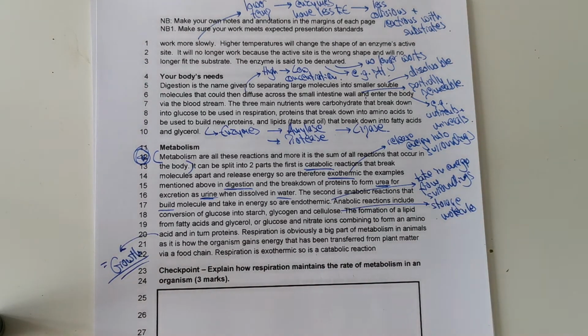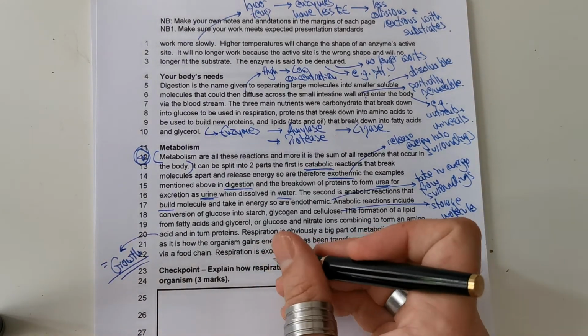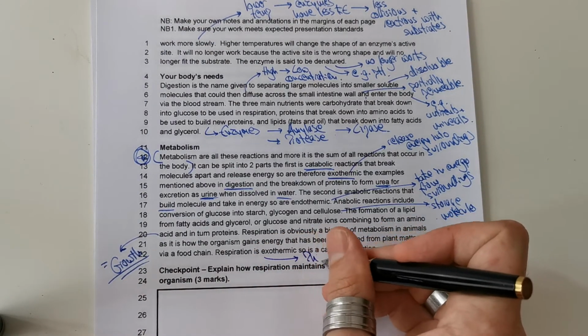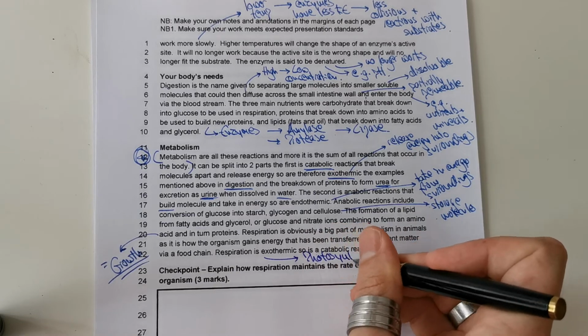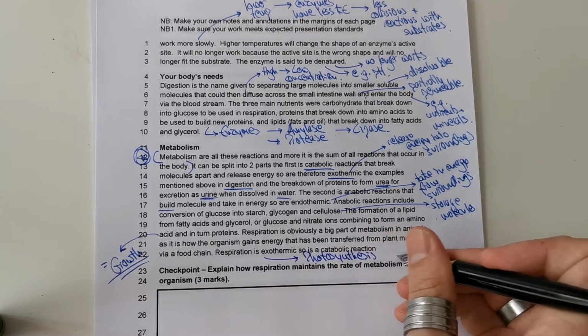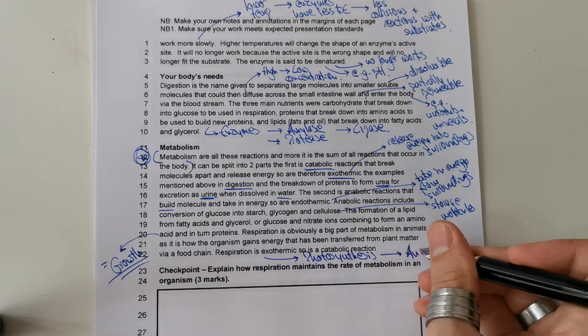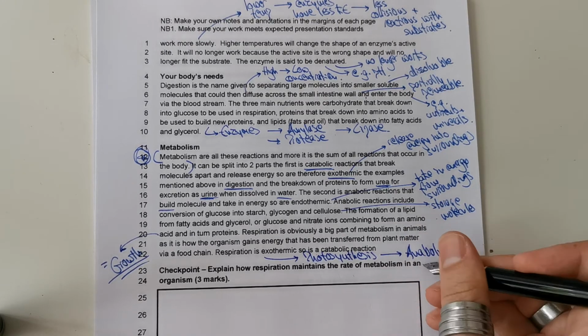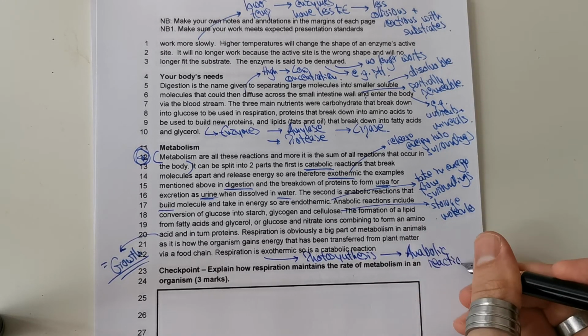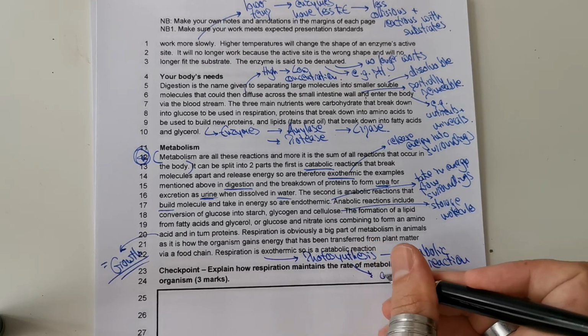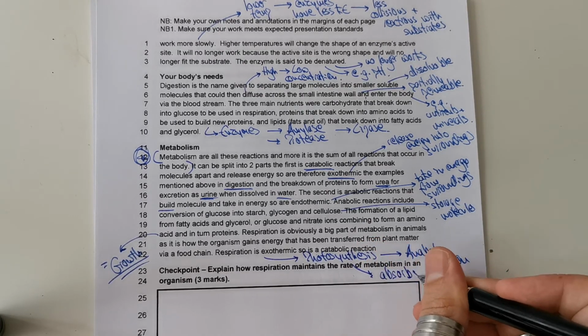Respiration is obviously a big part of metabolism in animals, as it is how the organisms gain energy that has been transferred from plant matter via the food chain. Respiration is exothermic, so it's a catabolic reaction. What's the opposite of respiration? Photosynthesis, which is the opposite, so therefore photosynthesis is an anabolic reaction because it absorbs sunlight energy, absorbs light energy.